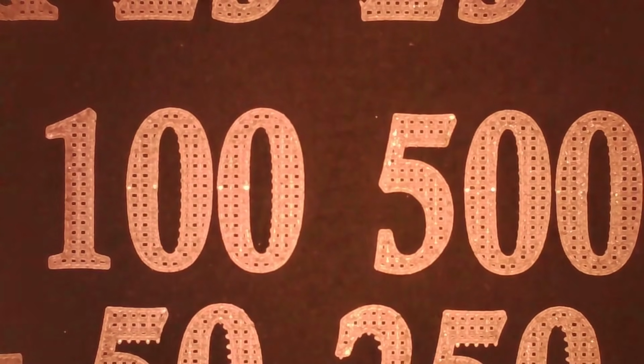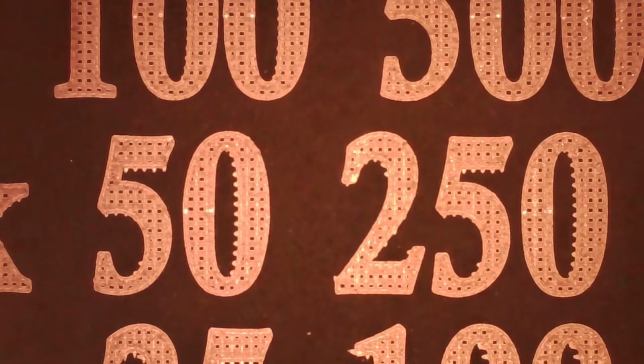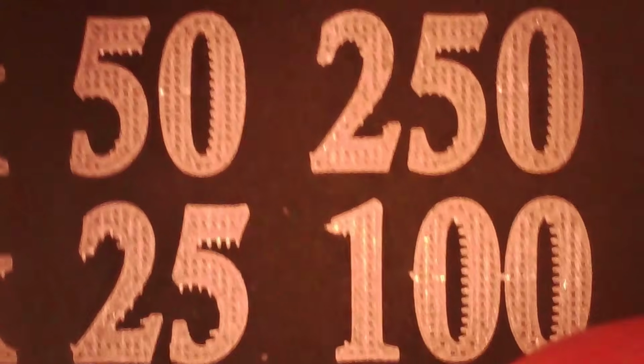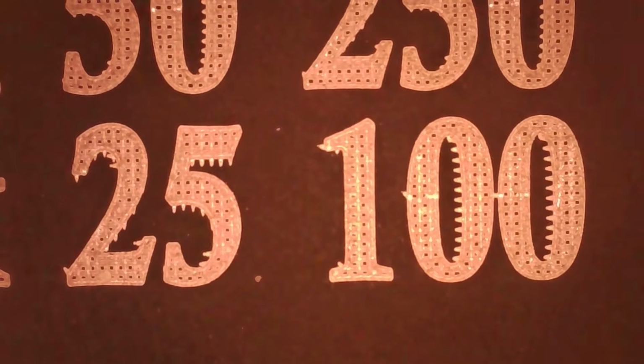At 100-500, there is very minimal distortion. At 50-250, the vibrations begin to become apparent. And at 25-100, the delays are no longer effective, and we again begin to see the tails forming from the mirror vibrations during the jumps.